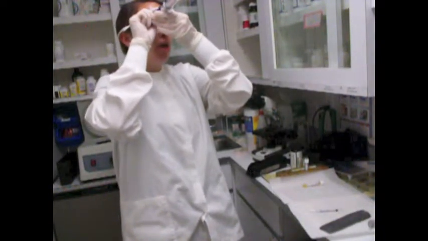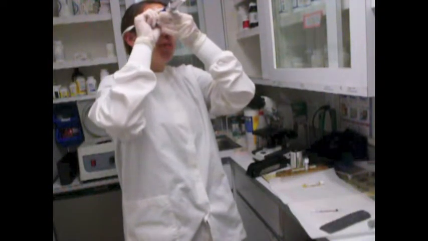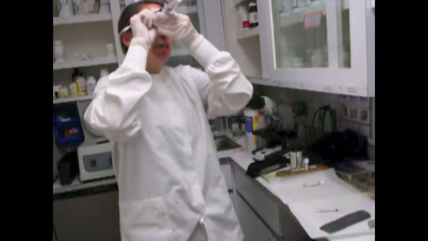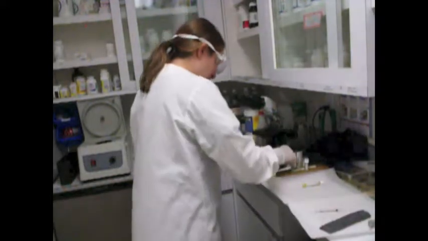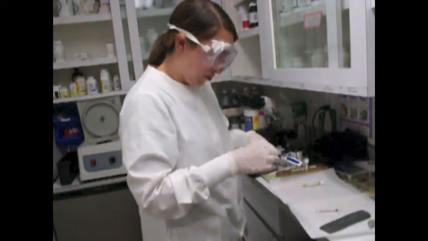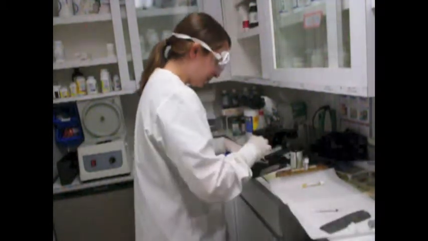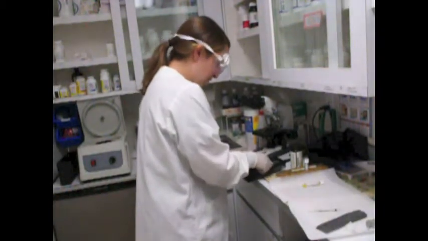So it is the number all the way to the right, and I'm getting a specific gravity of 1020 mg per deciliter. Just going to clean my refractometer here. Place it away.